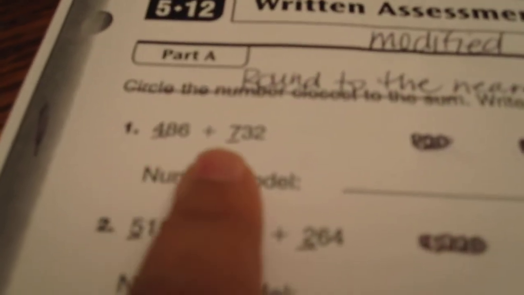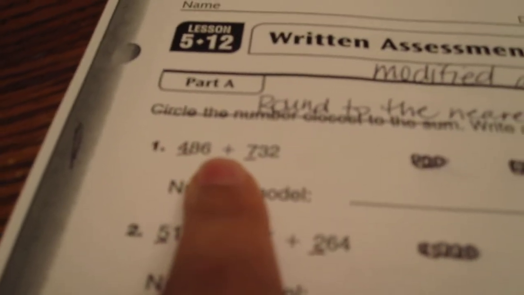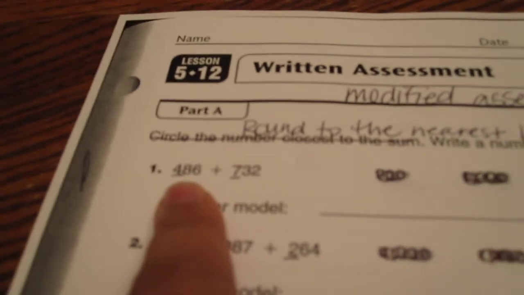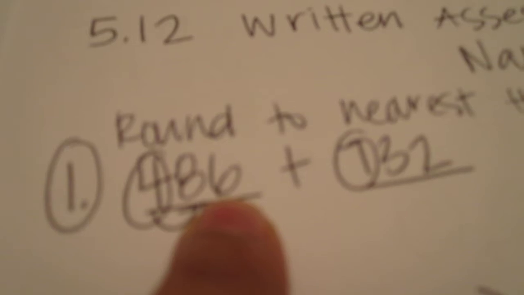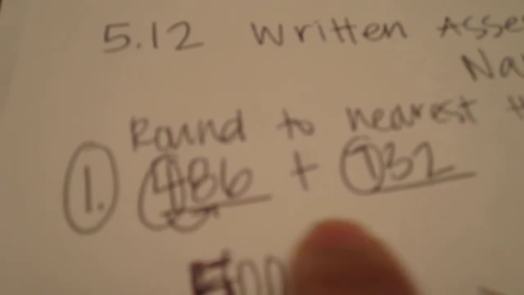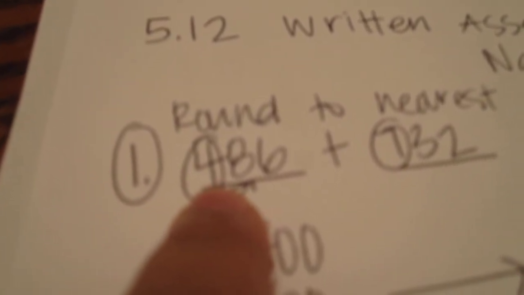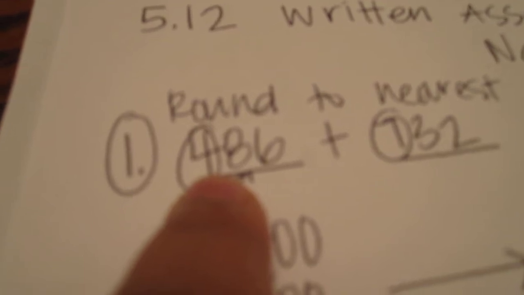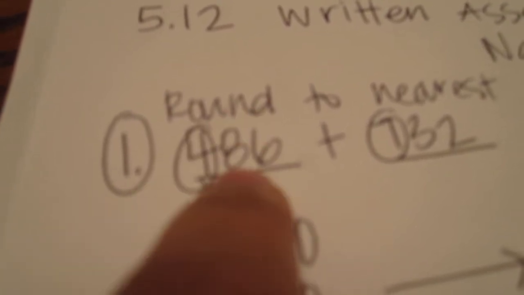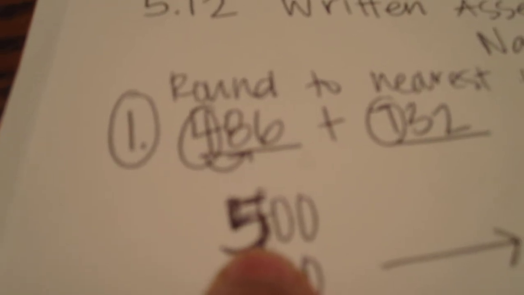The first problem you're going to see is two numbers, and you're going to add them together. But you need to round them. So what you do is you take the first number, 486, and 732. You round the first number. You look at the second number. If it's bigger than 8, then you round it up. So this is going to be rounded to the nearest hundred. So this will be 500.